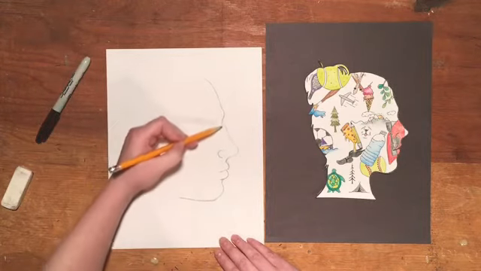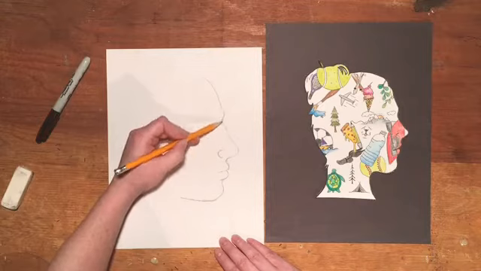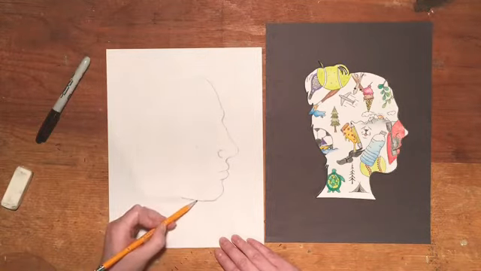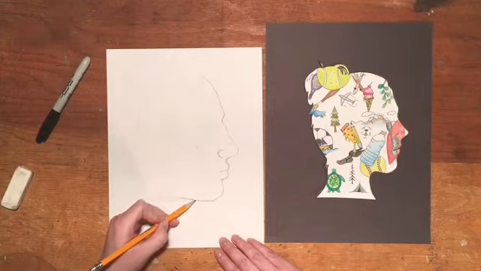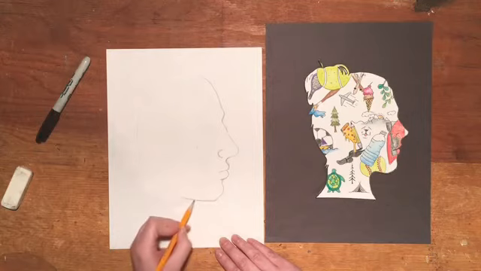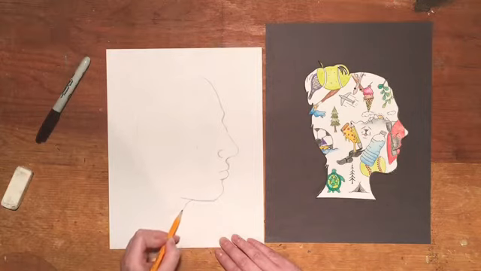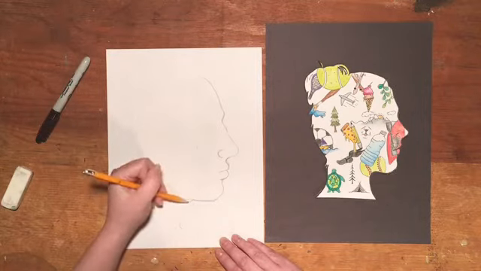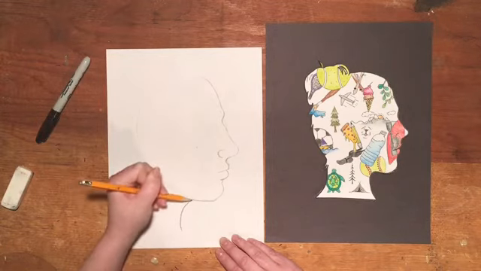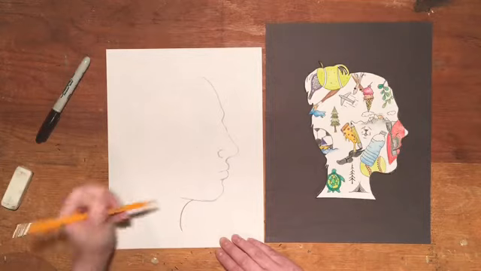So once I have my forehead, my eyebrow, my nose, my mouth, I'm going to make my neck. So what I'm going to do is start a little bit from my chin, and make a curved straight line down. So kind of a curved line, not quite straight, just a slight curve.